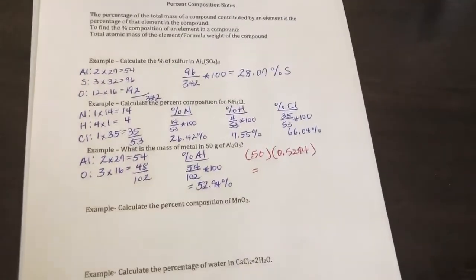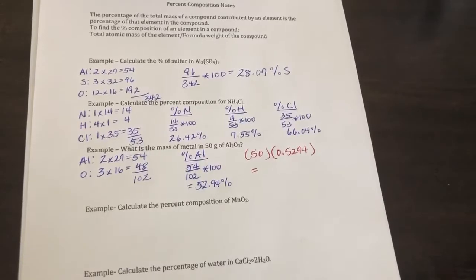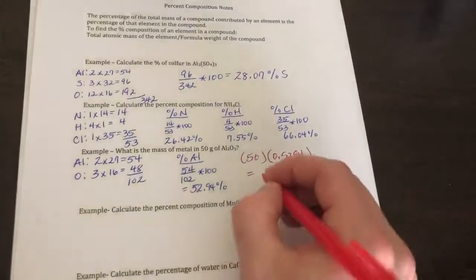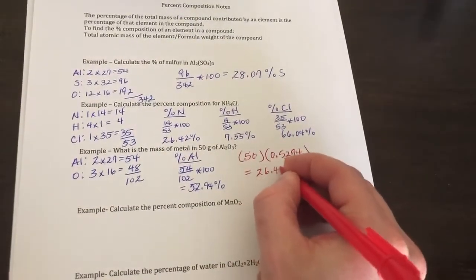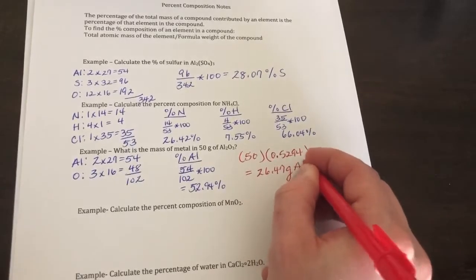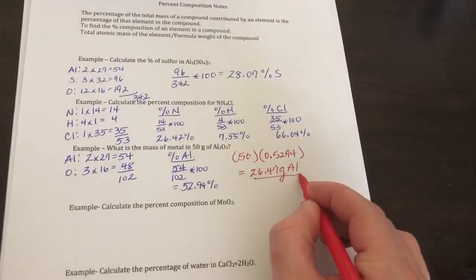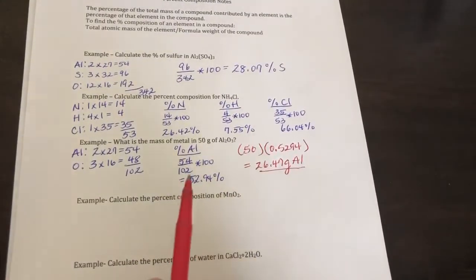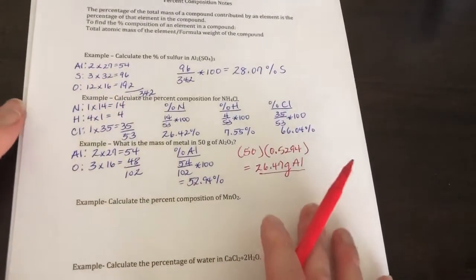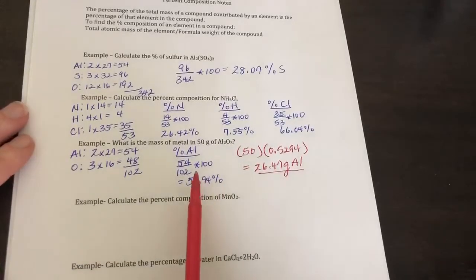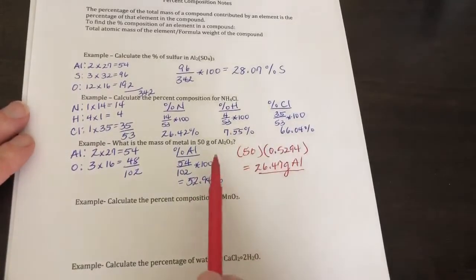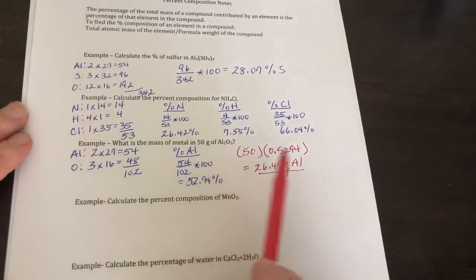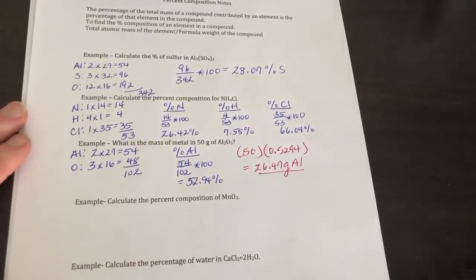So we'll do 50 times 0.5294, and we get 26.47 grams of aluminum. People like for me to explain it this way a lot better than an alternative way, so over the years it's kind of stuck. So you pretty much undo the work right here whenever you're multiplying by 100.